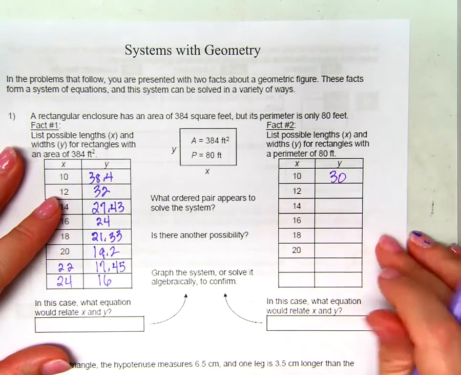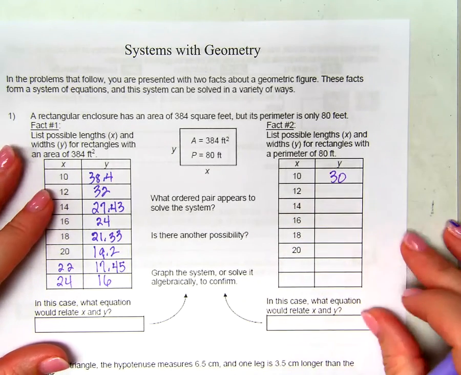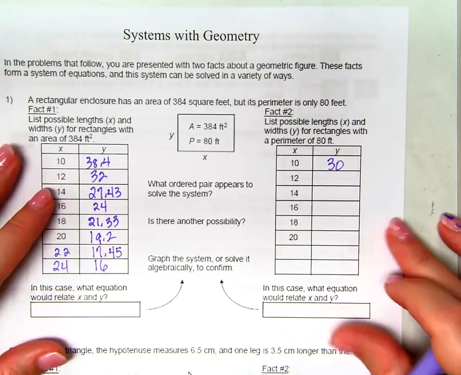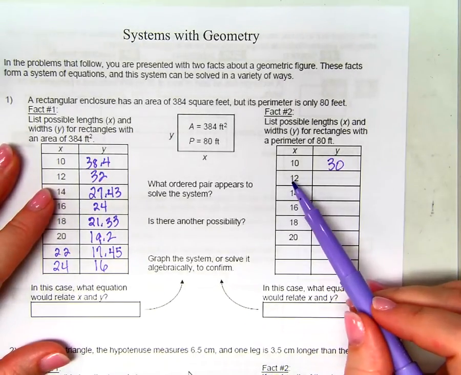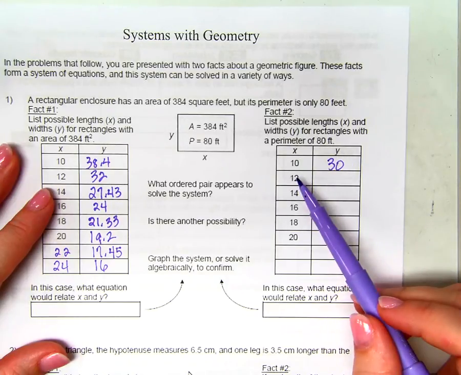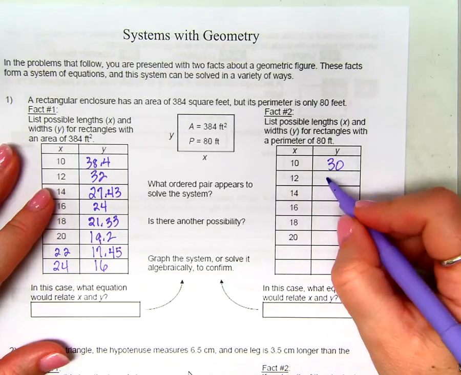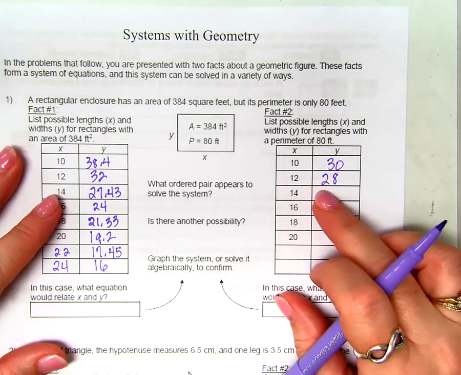What about 12? Somebody do 12, somebody do 14, 16, 18, and 20. Spread out the work. Double this number, subtract it from 80, and whatever we get, divide it by 2. So if the length is 12, then the width is 28.